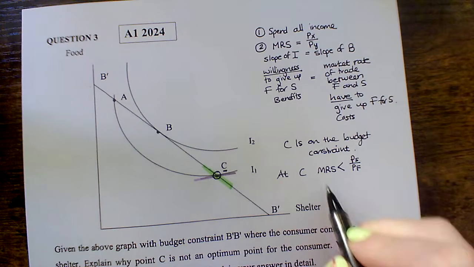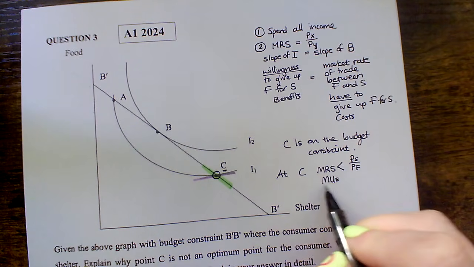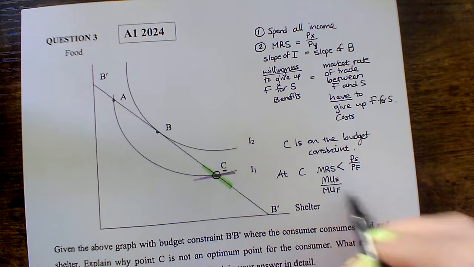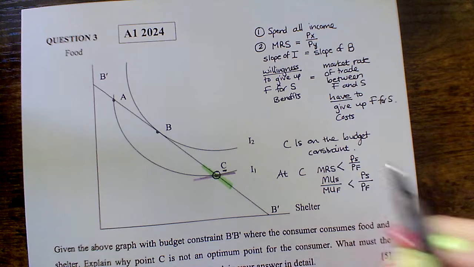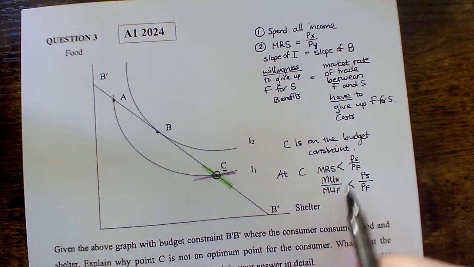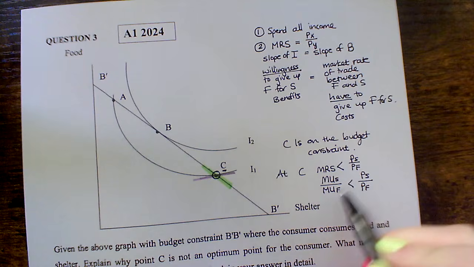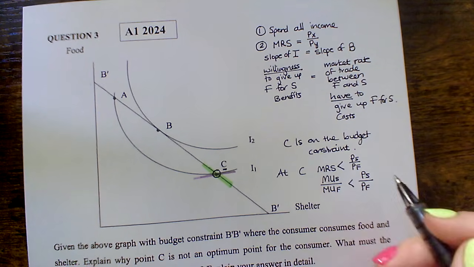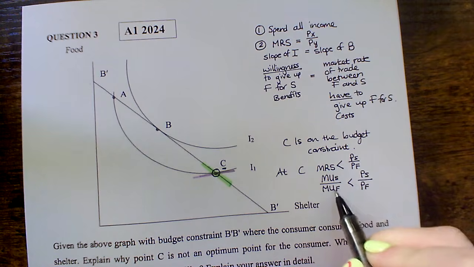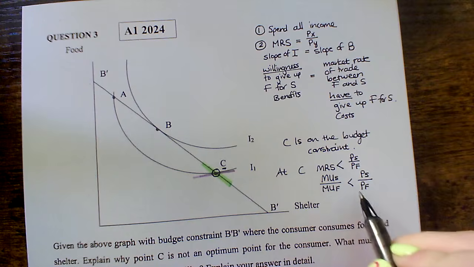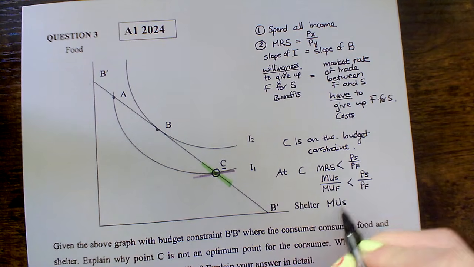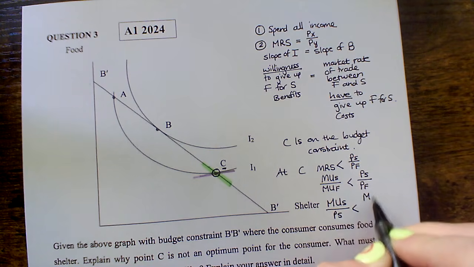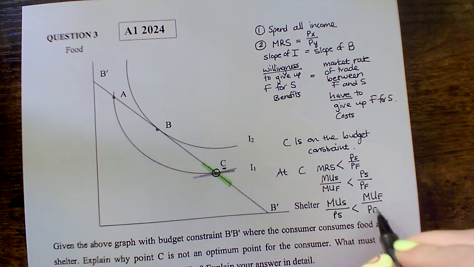That means that the marginal utility from shelter divided by the marginal utility from food is less than the price of shelter over the price of food. So I'm just replacing MRS with the marginal utilities. I'm then going to rearrange this slightly to put it in terms of Gossen's second law. So I'm going to swap where these two are positioned, and that's not going to change anything about the direction of this sign. So MUS over the price of S is less than the MUF over the price of F.